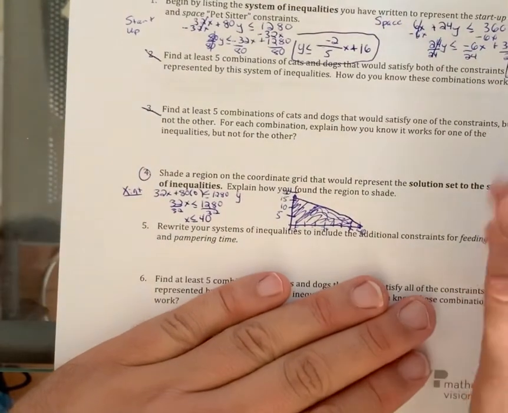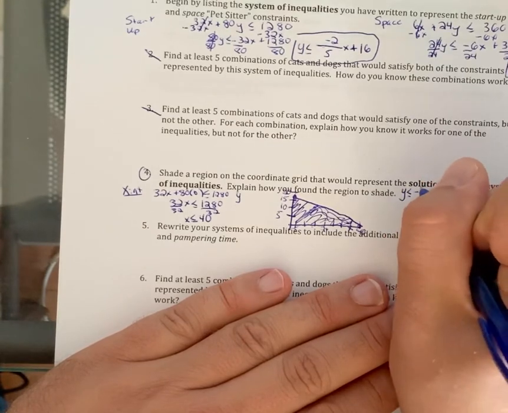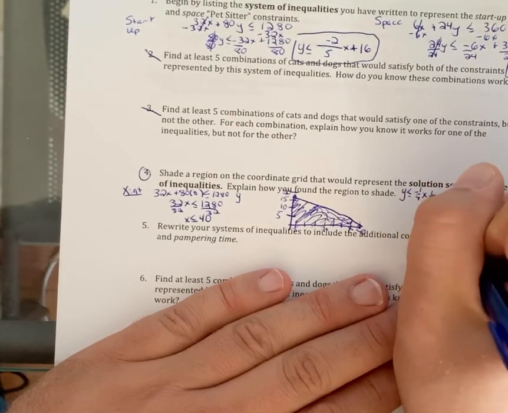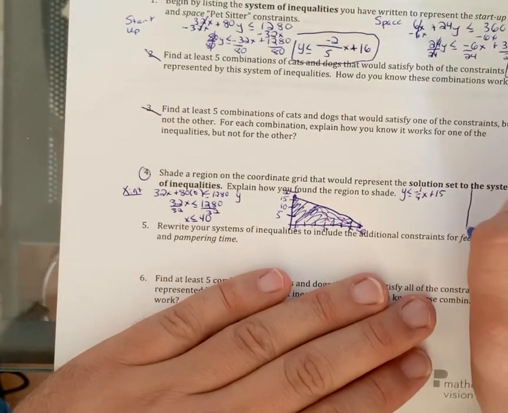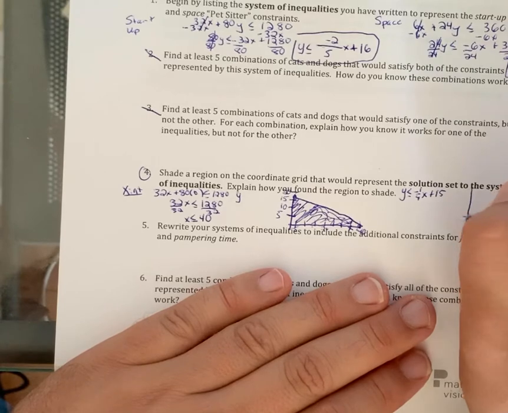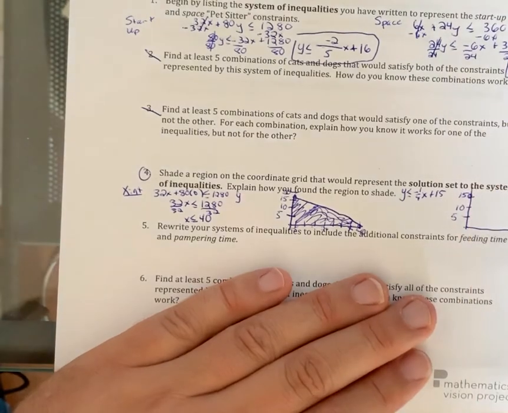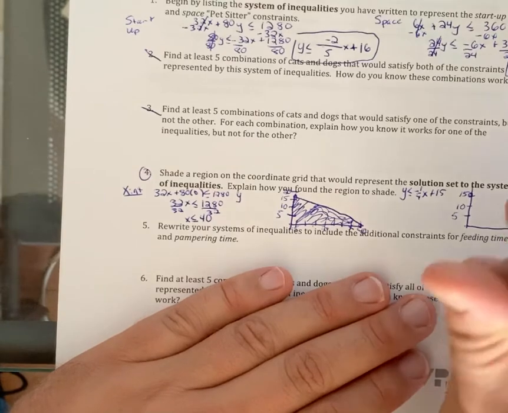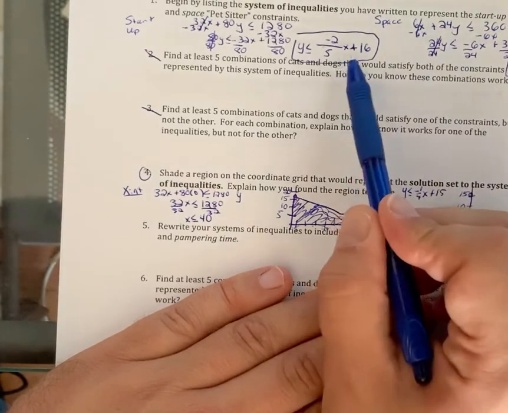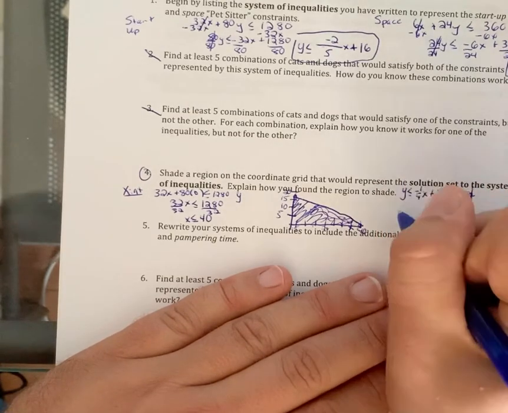So the same idea over here, if I'm graphing y is less than or equal to negative 1/4 x plus 15, what I would do is putting that on here, graph that and go 5, 10, 15. And then to solve for x, what I would do is use standard form and plug in 0 for y.